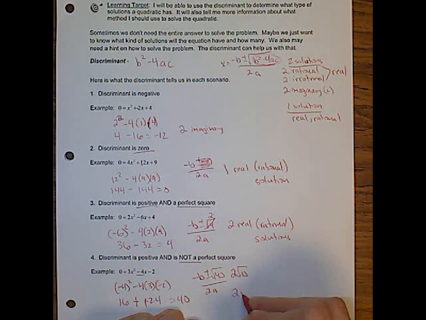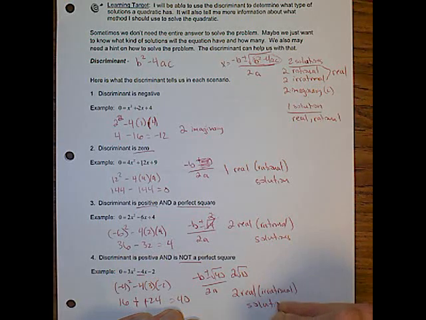So they're still real numbers. They still exist. It's just irrational solutions. Okay? So I'll flip the paper over and do a few.